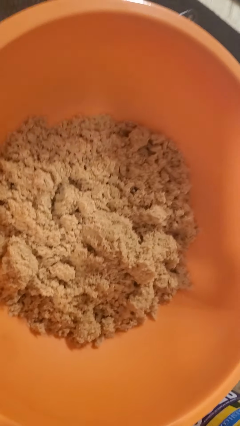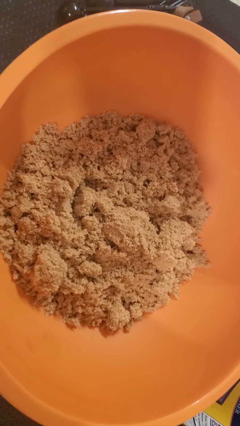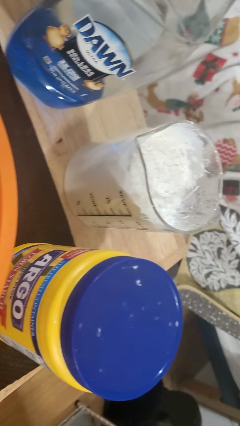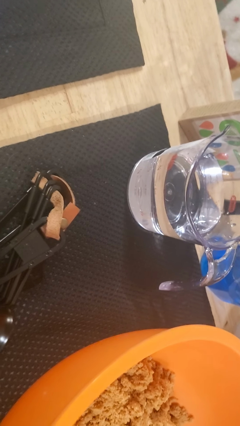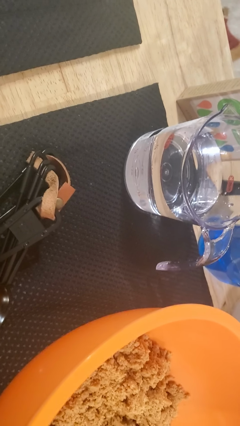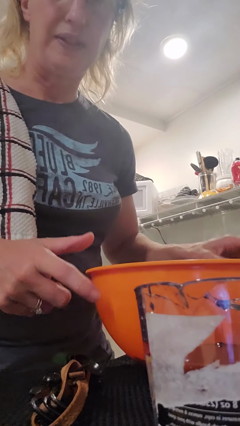I found some play sand. I bought it at Home Depot, and it's about 2 cups of play sand. There's some cornstarch, a little bit of liquid Dawn dish detergent, 1 cup of water, and I'm going to try to use some food coloring to create some color. With that, I'm going to put the camera so it faces us while I try to make the sand.